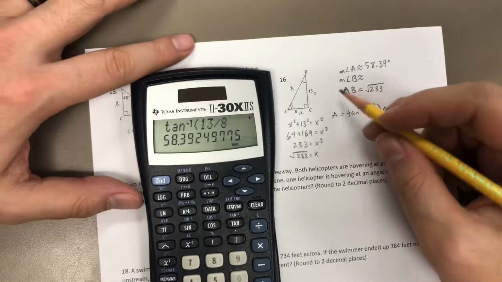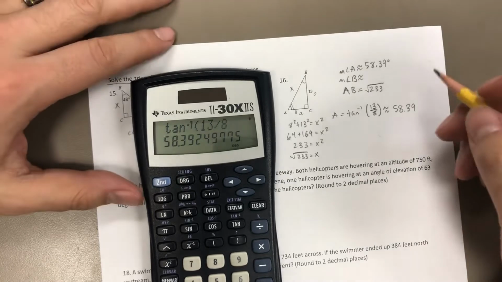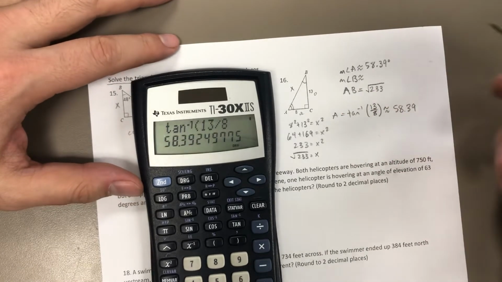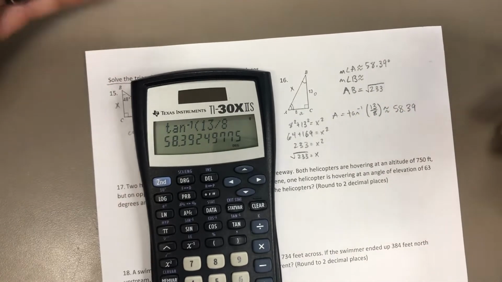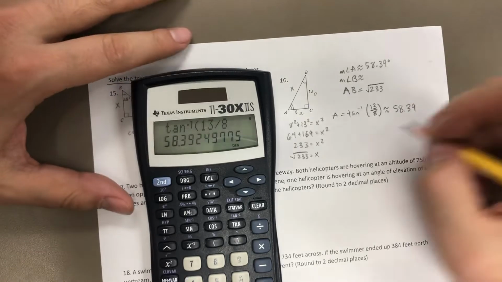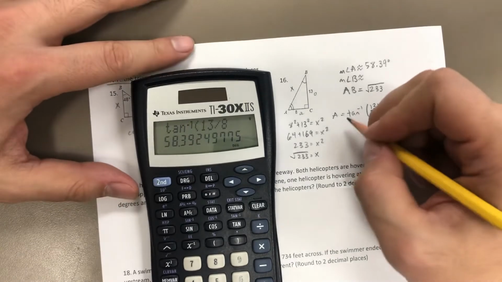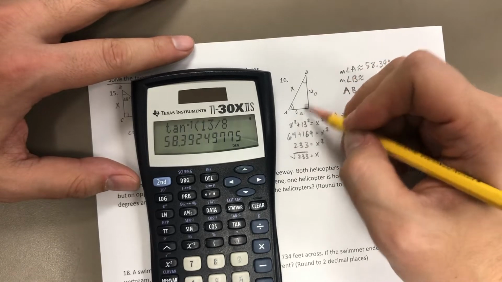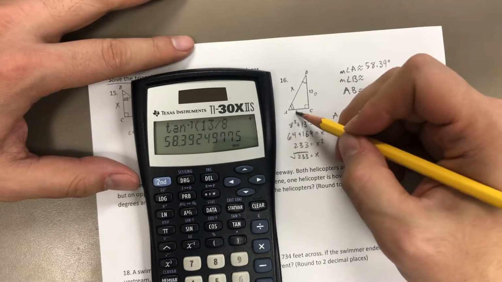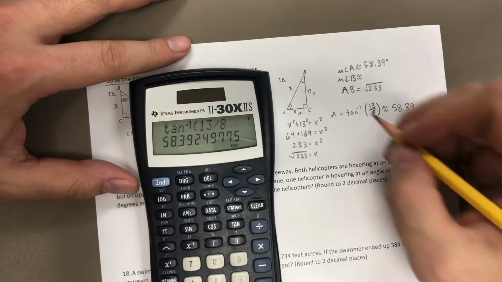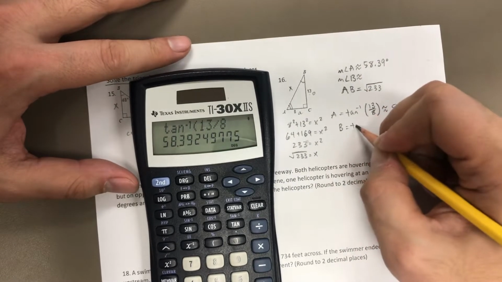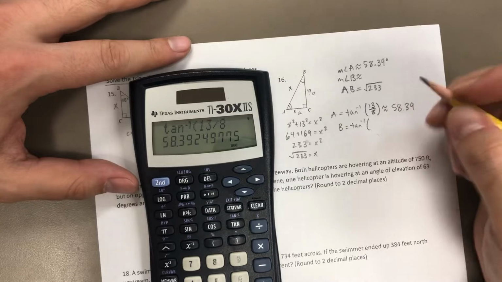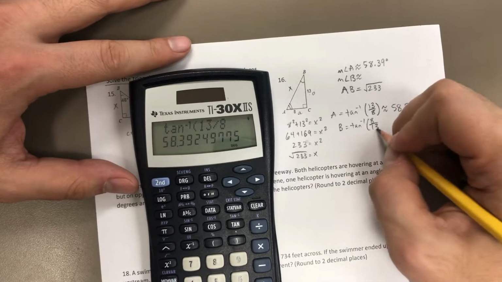One way you can solve for the last one is just by subtracting from 180. So 180 minus 90 minus 58.39, you get your angle. What I like to do instead, just because it's a little bit more efficient, is to recognize that if I wanted to solve for B, it'd be the same ratio, tangent, but the opposite side would be 8 and the adjacent side would be 13. So B is equal to the tangent inverse of the reciprocal ratio, 8 over 13 instead.